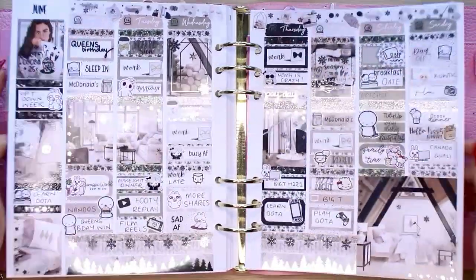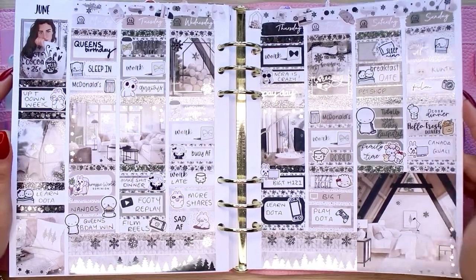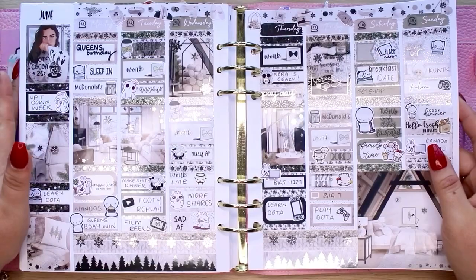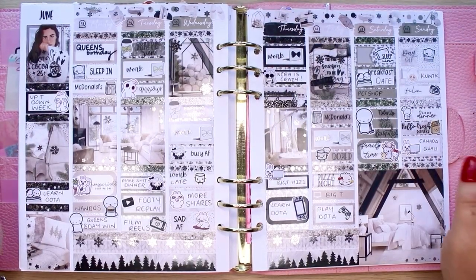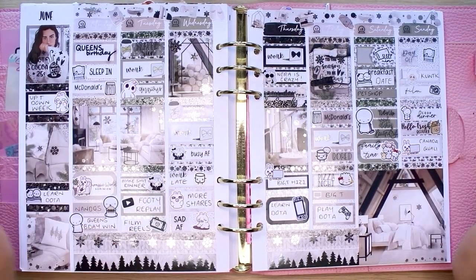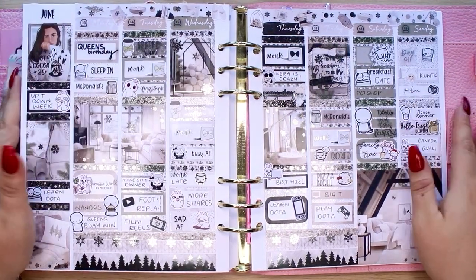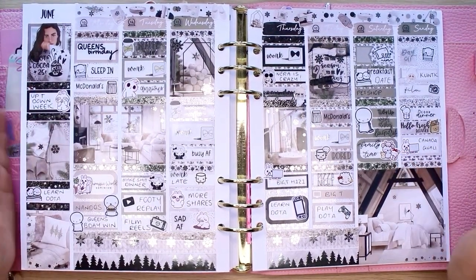There's something about neutral kits that I just do not like. And this is where I had my epiphany that I would no longer be buying or using neutral kits. Obviously this was a mystery, so I didn't really have a choice, but I look at it and I don't like it.